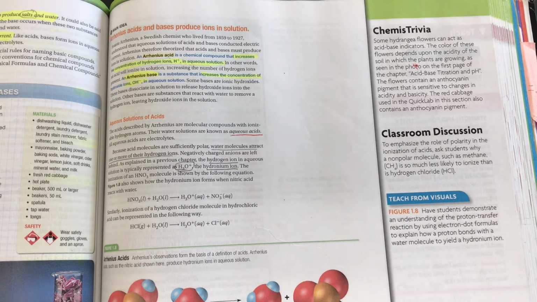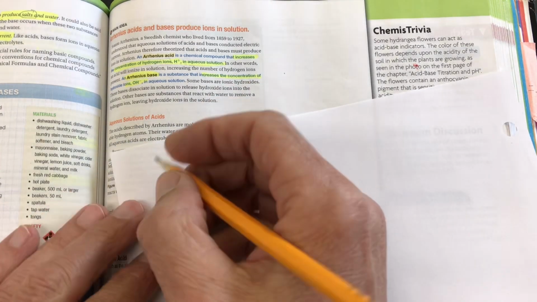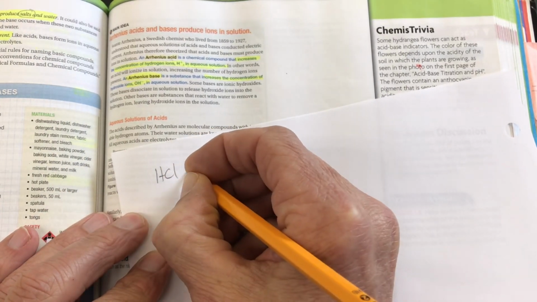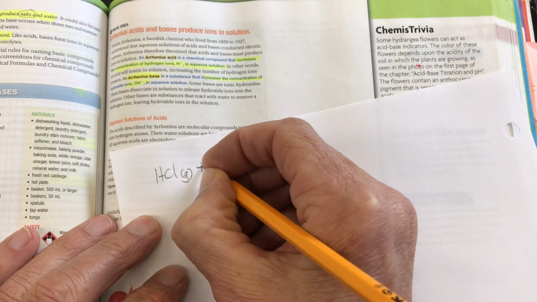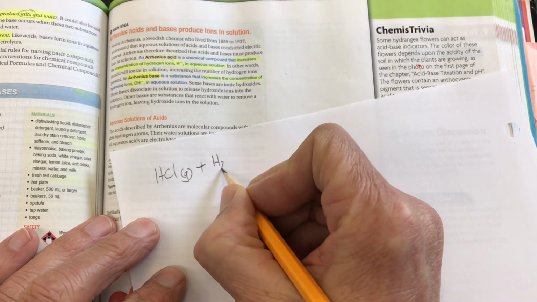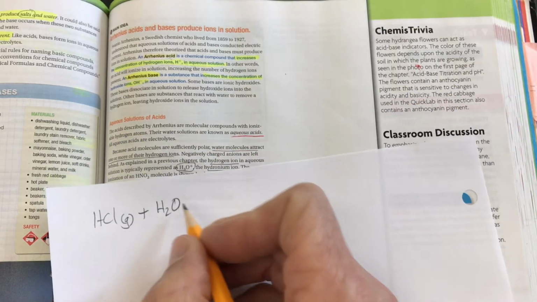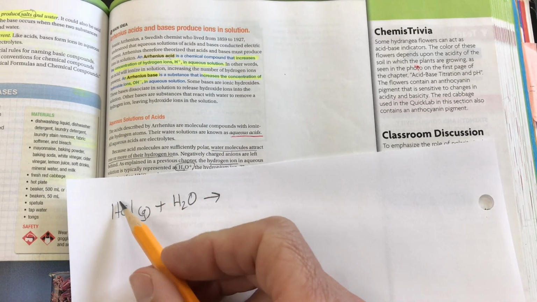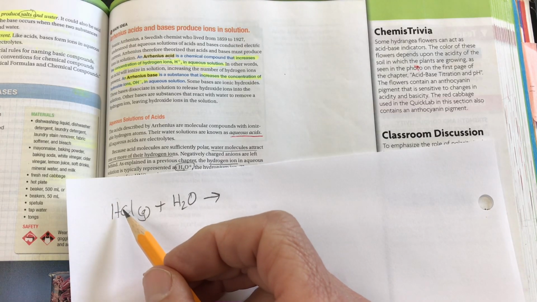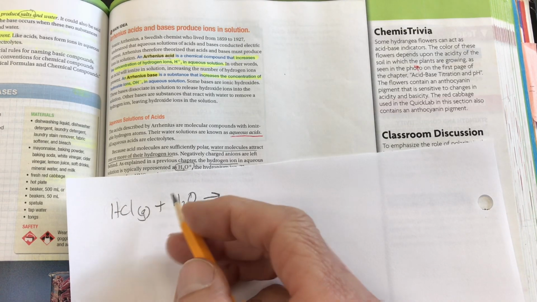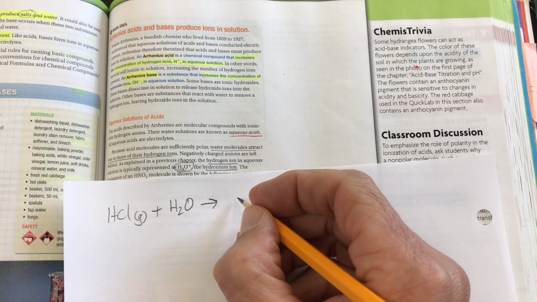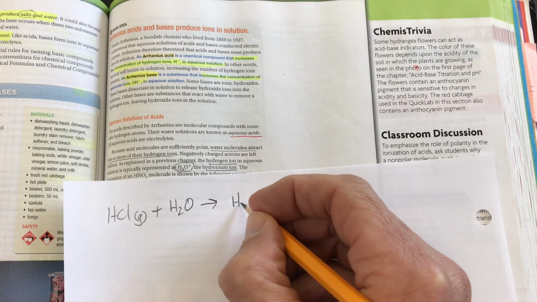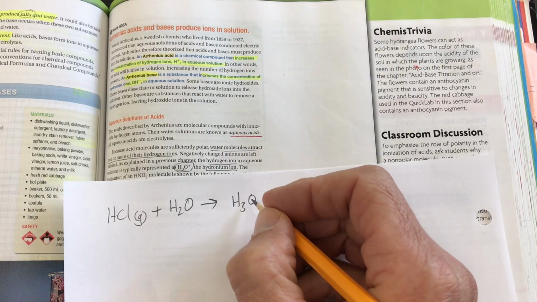So we're going to look at the most famous example, and that is if we have some hydrogen chloride gas and we mix it together with some water, what are we going to get? Well, the water is actually quite attracted to the hydrogen part of this molecule, and it wants to take that hydrogen, and when it does, it becomes H3O.